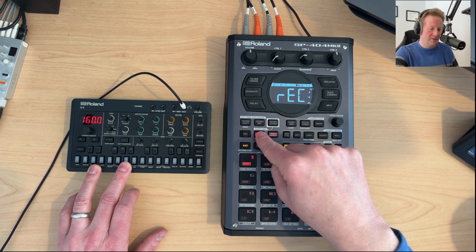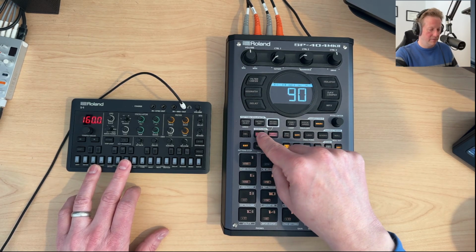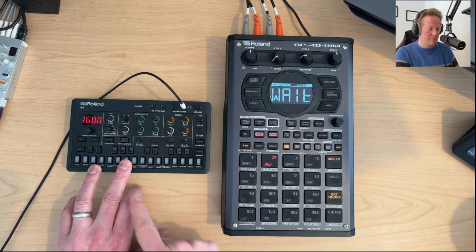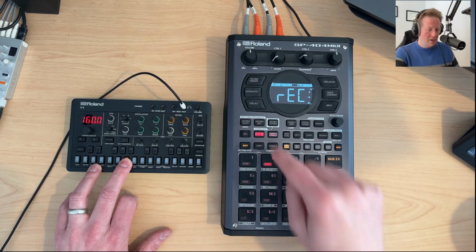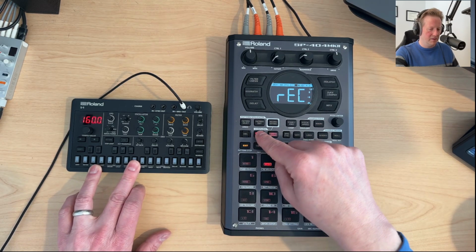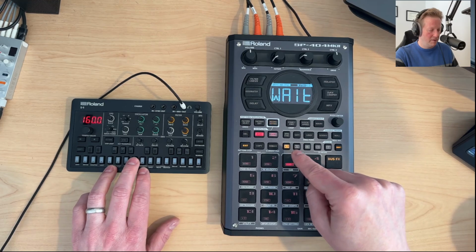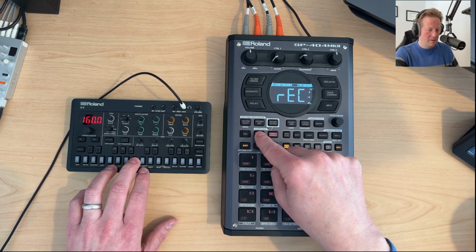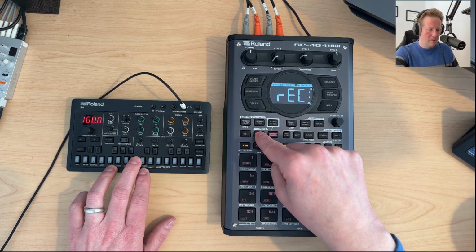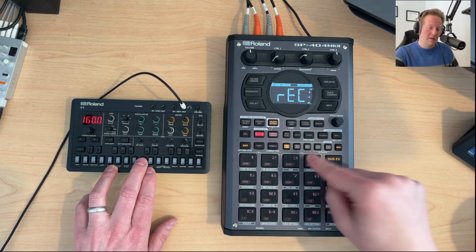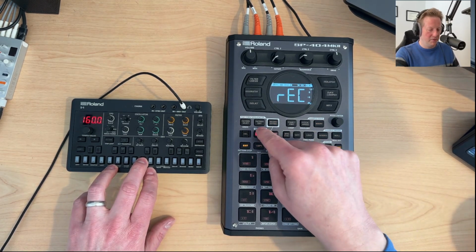And we don't have velocity sensitivity on these pads, so by making this change from the S1, we are getting a little bit more expressiveness if we want to play expressively on the SP404 mk2 here. So this can be fun. It can be a valuable exercise to move things over.